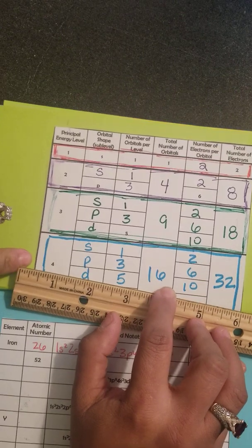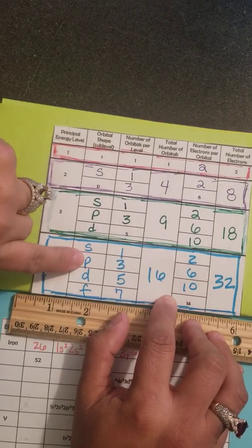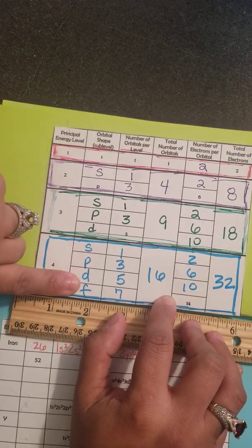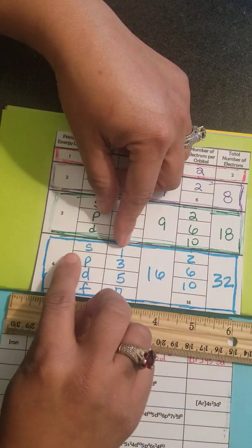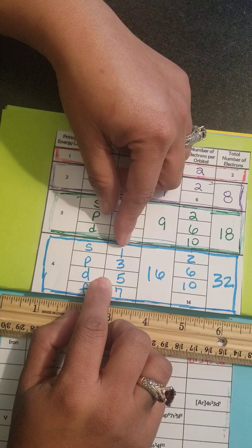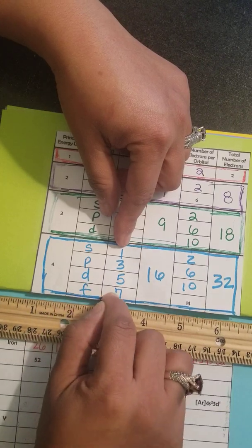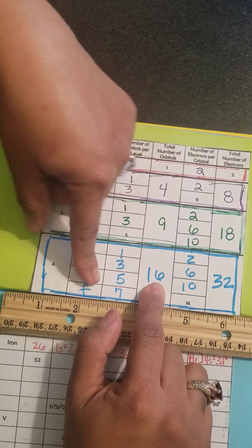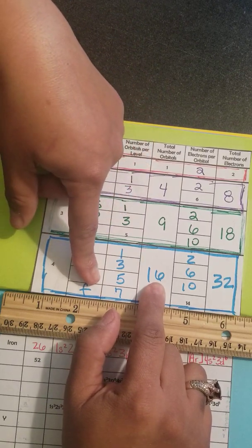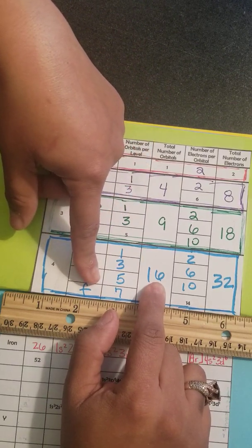The fourth energy level can hold an S, a P, a D, and an F sublevel. The S only has 1 seat on the bus, the P has 3, the D has 5, and the F has 7. 7 plus 5 plus 3 plus 1 is 16 orbitals. 16 total seats on the bus.